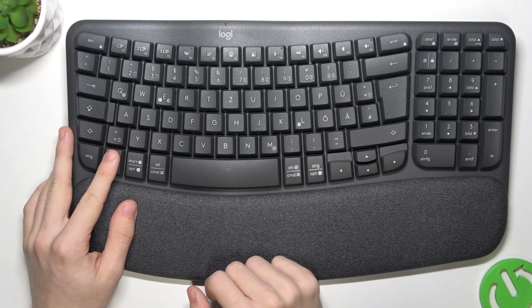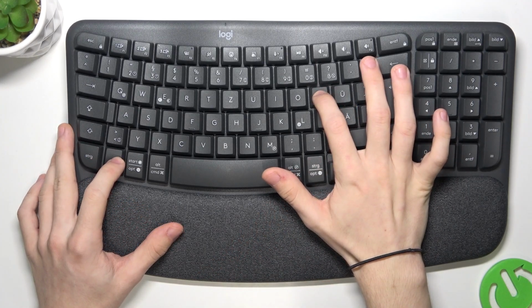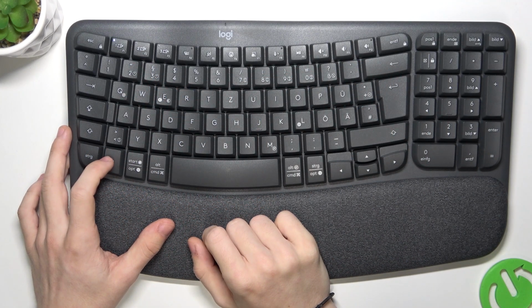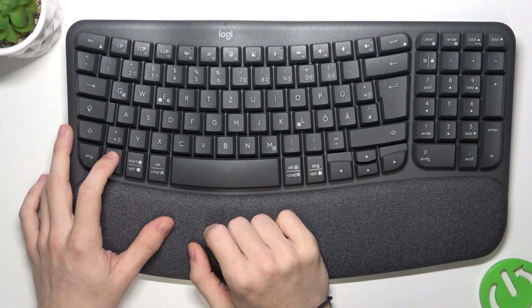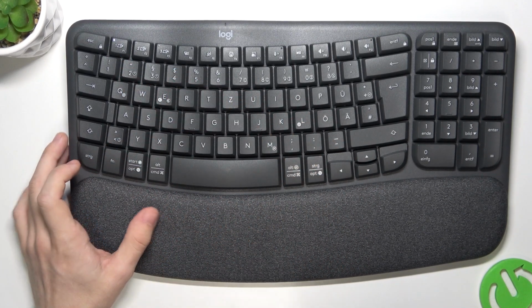Now to switch to the Windows layout, you need to press and hold Fn and P. Then it should turn solid as well. And to switch to the Chrome OS layout, you need to press and hold Fn and C for 3 seconds, then it should switch to Chrome OS.